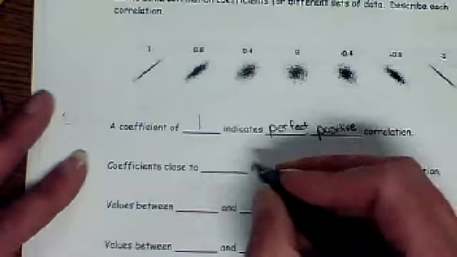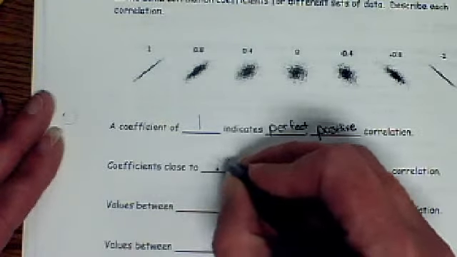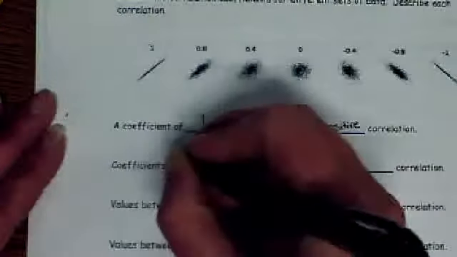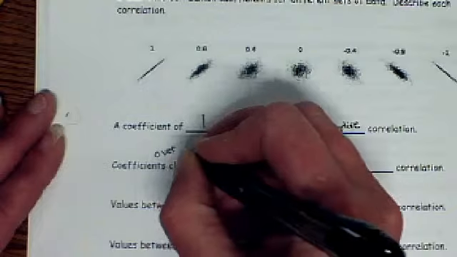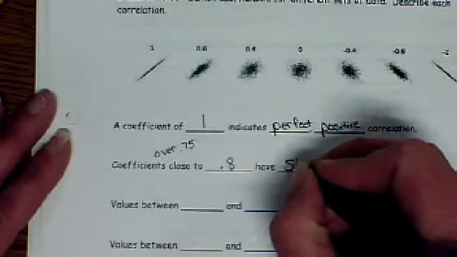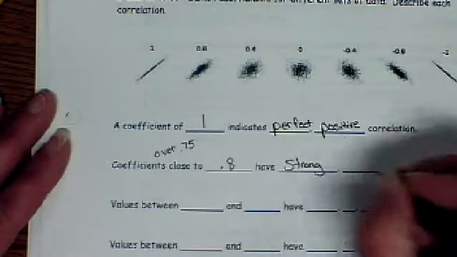What do you think if it was 0.8? Or really anything, let's just say over 0.75. That's going to be a strong positive.